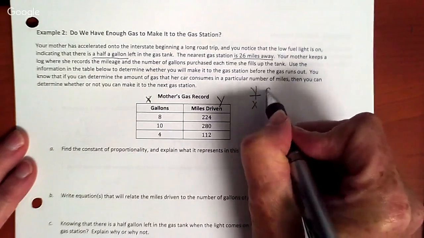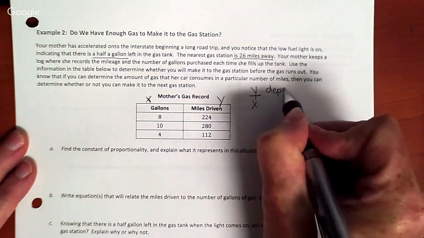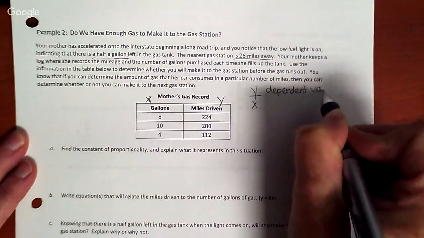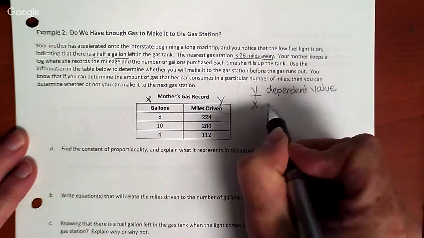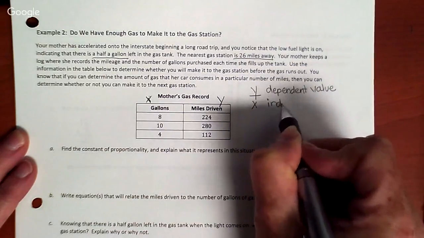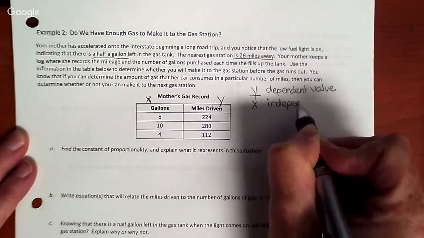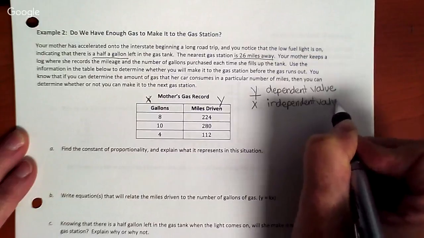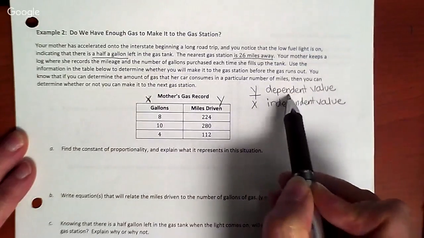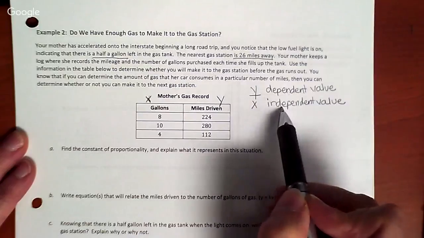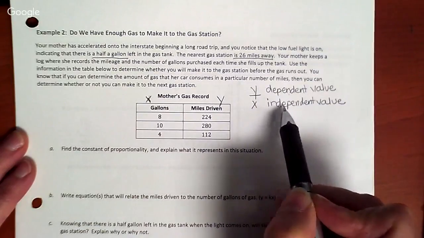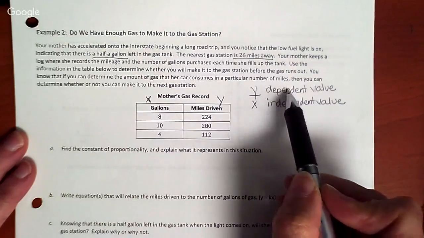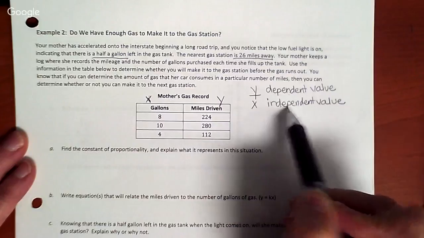Your y value is always your dependent value. Your x is always your independent value. Dependent means you can't do without the other. Independent means you can. I can have gallons of gas and not go anywhere, but I can't drive anywhere without having gas in the car.